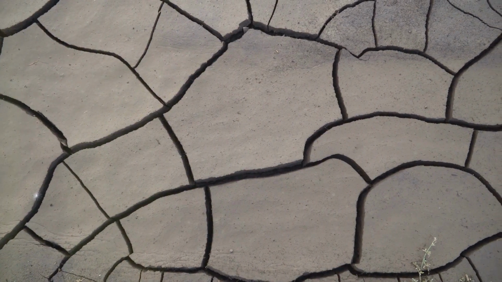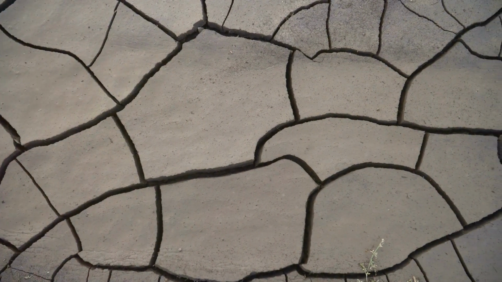The Earth's tectonic plates are a constant reminder that our planet is a living, breathing entity, full of wonder and surprises.